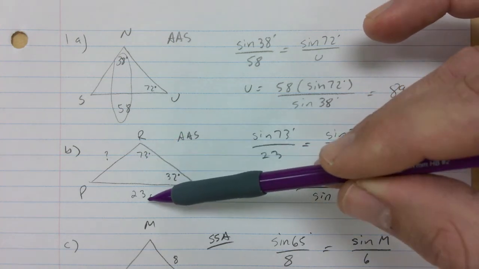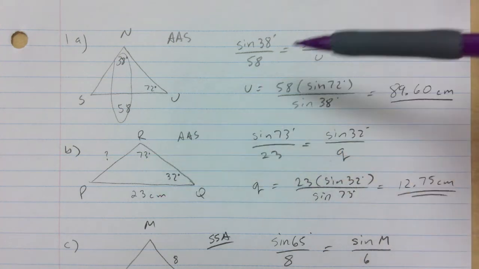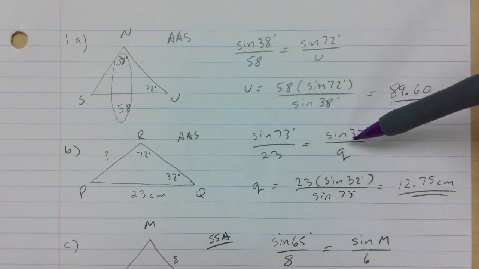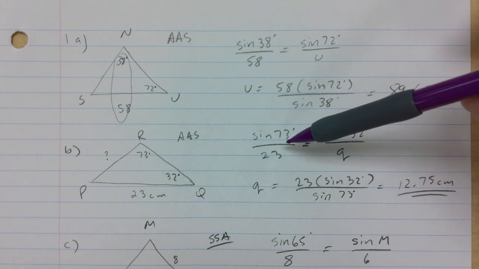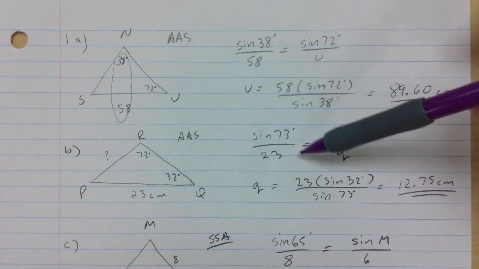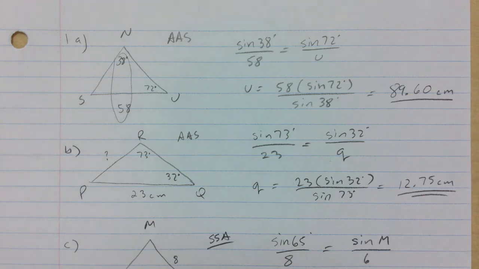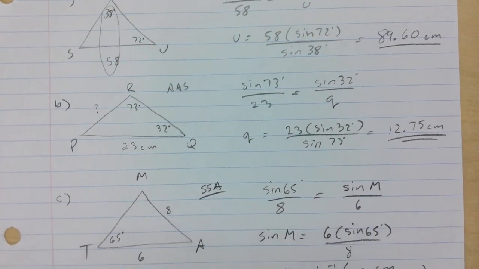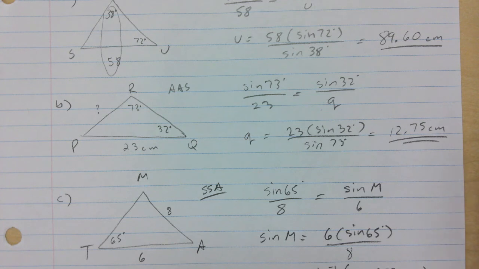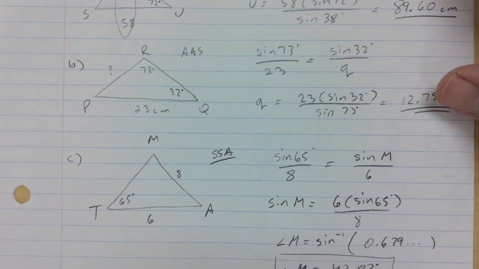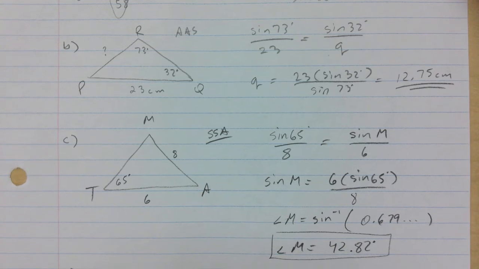If you go this way, it's angle side; if you go the other way, it's side angle. And what we have here is very similar to A. You set it up, you do the calculation, you come up with 12.75. So A and B as well as C were all straight to the point. There wasn't a two-step in here, but you have to be prepared for the two-step questions, right?